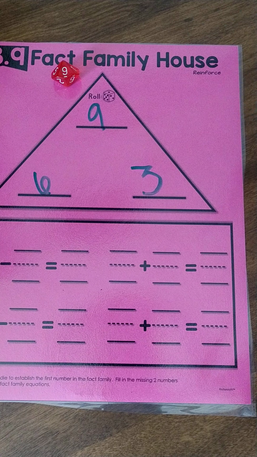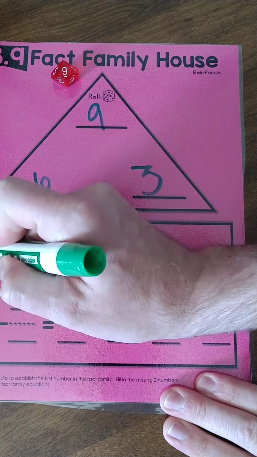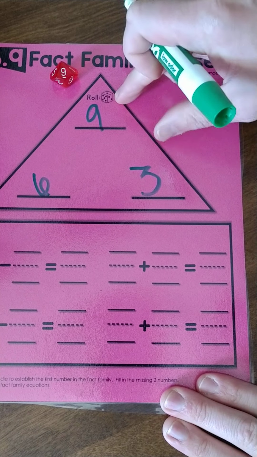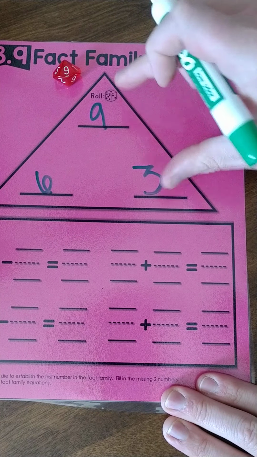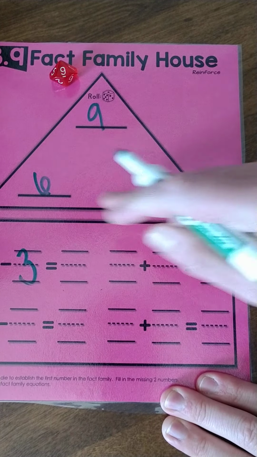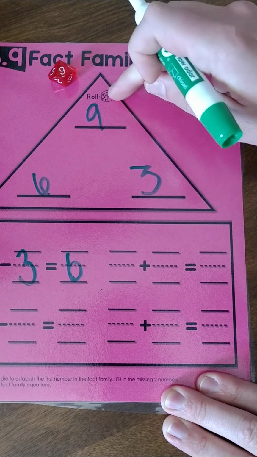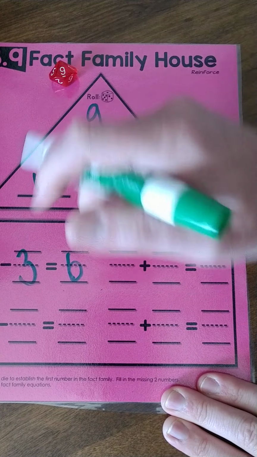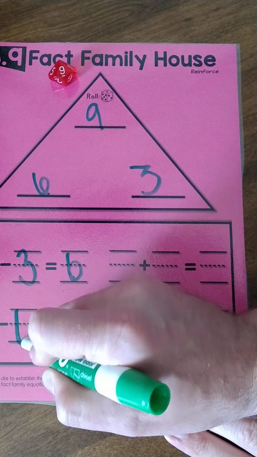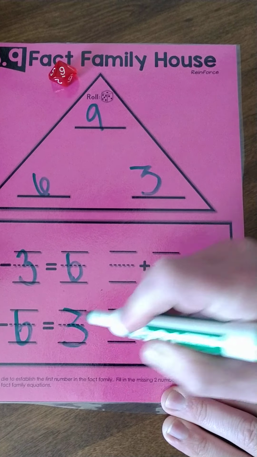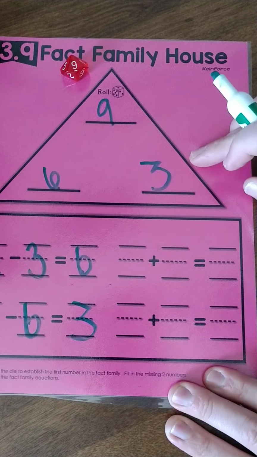Okay, so since we're subtracting first, we have to put the 9 first, and we'll start at the top. And we're going to go this way first. So 9 minus 3 equals 6. And we got to go around the triangle the other way. 9 minus 6 equals 3.